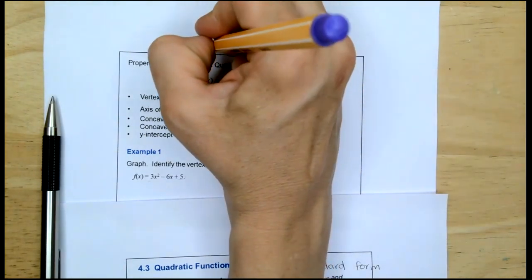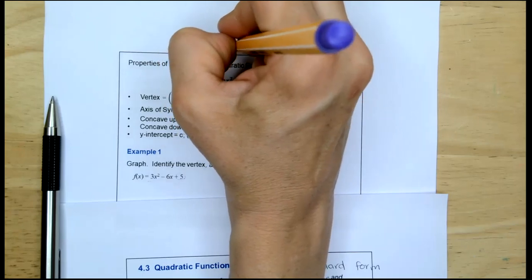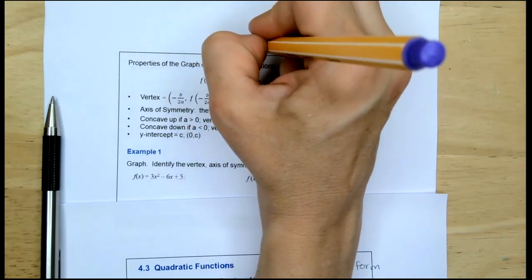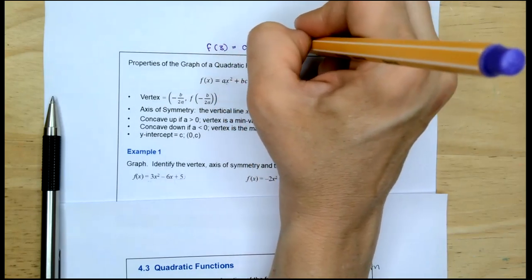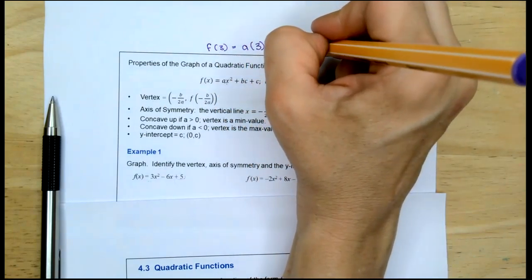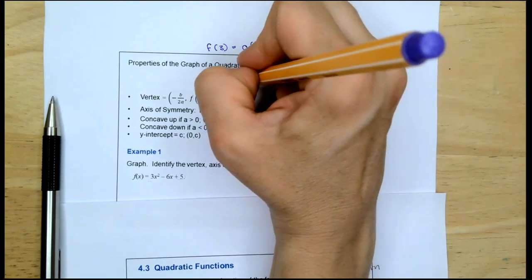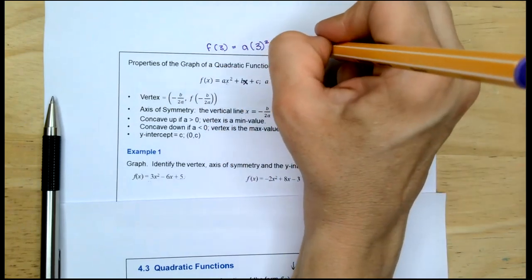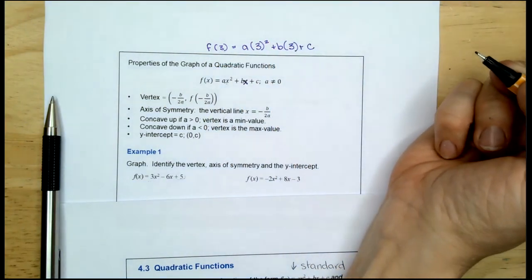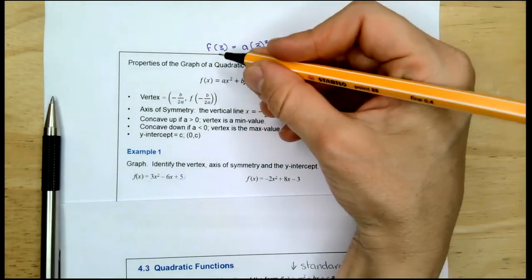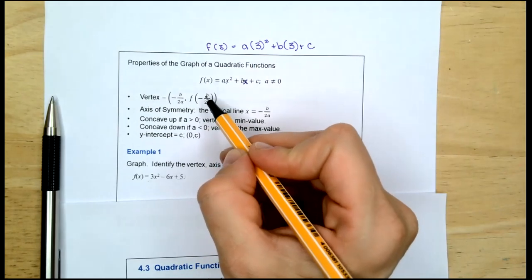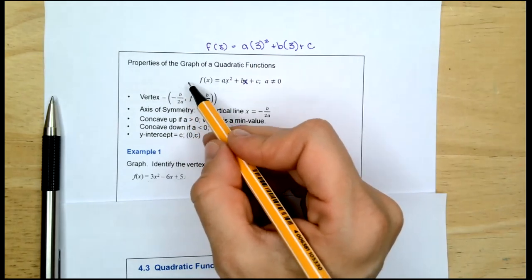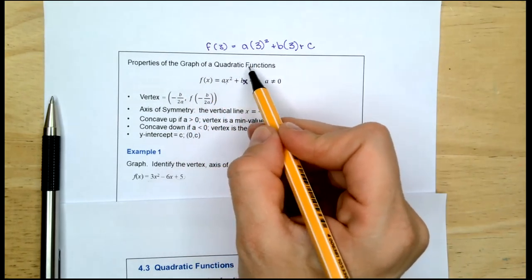Remember, if you saw something like f of 3, that would mean a times 3 squared plus b times 3 plus c. We're substituting in the 3. So here, f of negative b over 2a means we take that negative b over 2a and put it in as our x, okay?